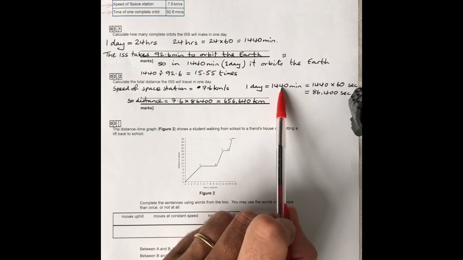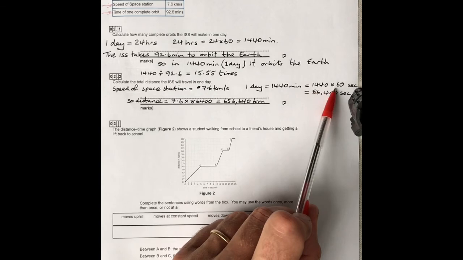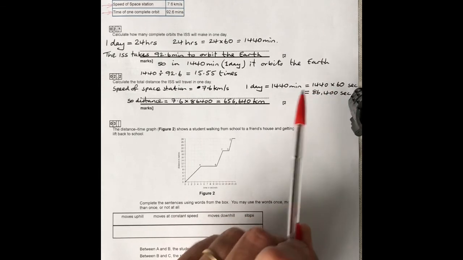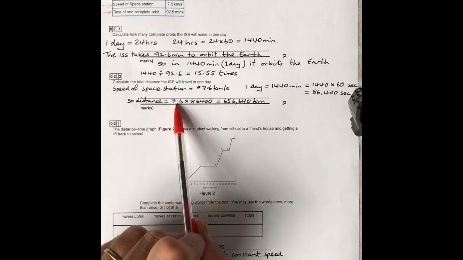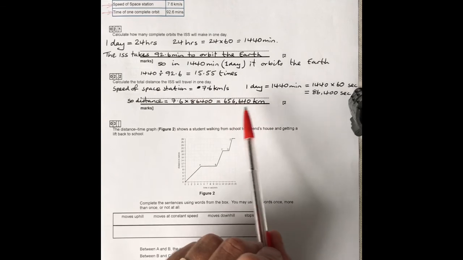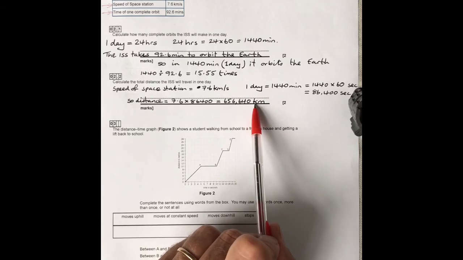And there are 60 seconds in every minute. So I'm going to multiply 1440 by 60, which gives us 86,400. If we multiply the 7.6 by 86,400, it gives us an answer of 656,640 kilometers.